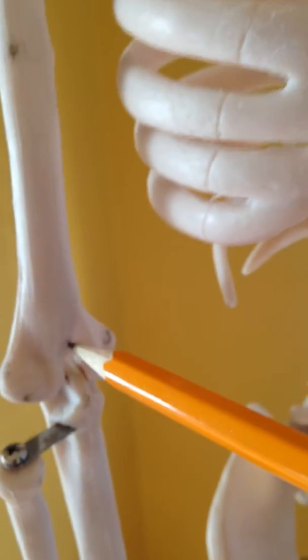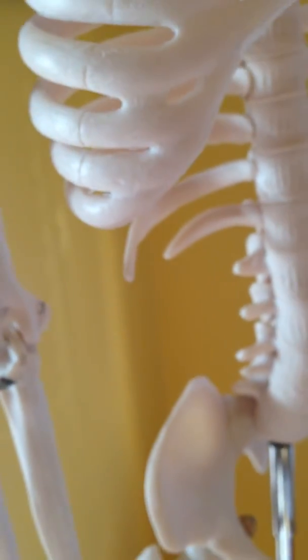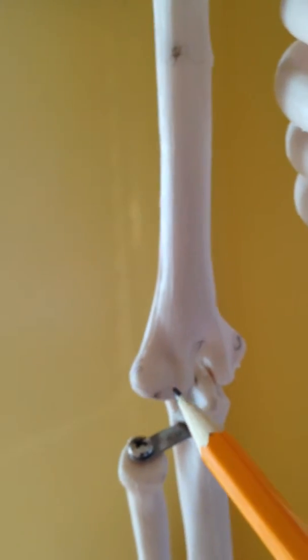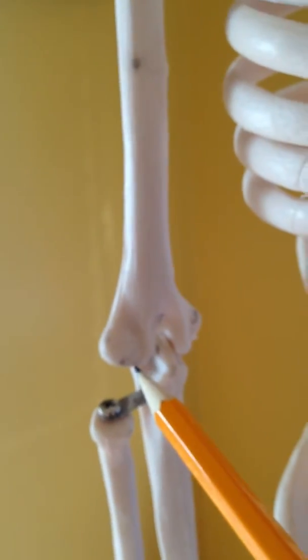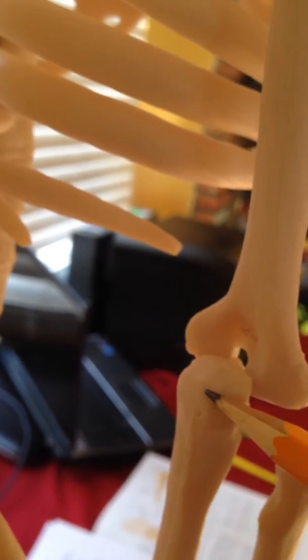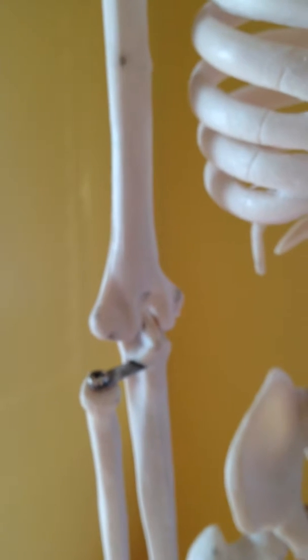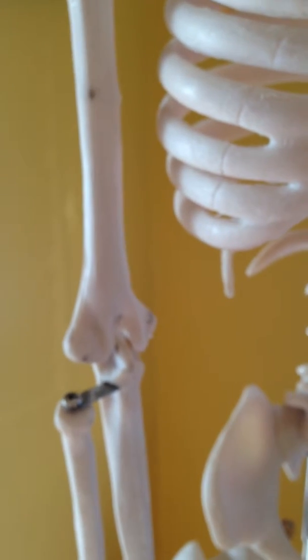And here is the coronoid fossa, which holds the brachialis muscle of the upper arm. Here is the capitulum and the trochlea. And here is the olecranon fossa. With the coronoid fossa is where the brachialis muscle of the upper arm is inserted. The capitulum is where the head of the radius articulates with. The trochlea articulates with the ulna.